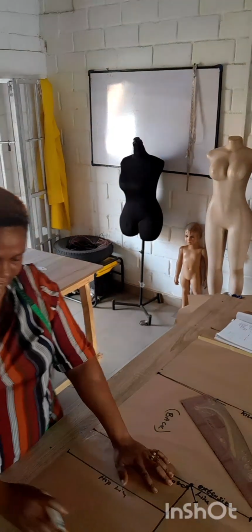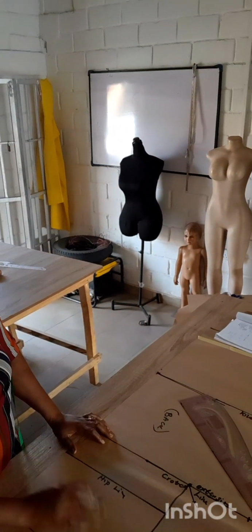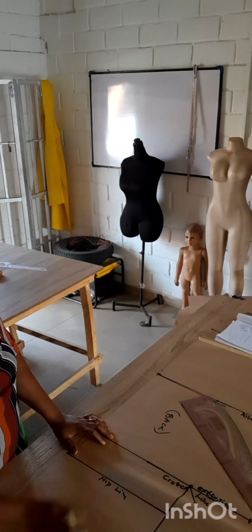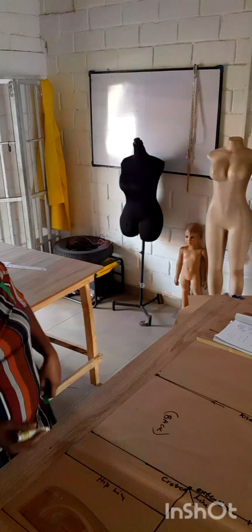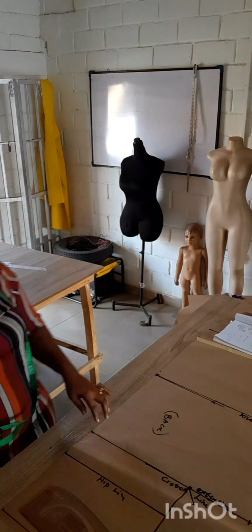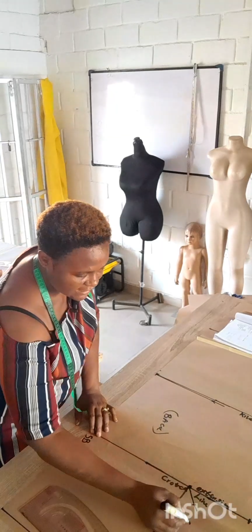Now, I won't be needing this one since I'm not doing waist shaping. I'm not using a normal band, it's elastic, so there's no need for it. The next will be to get our crease line, and to get our crease line, we need to take measurements. Let me label here: side, back. Here: side, center, front.